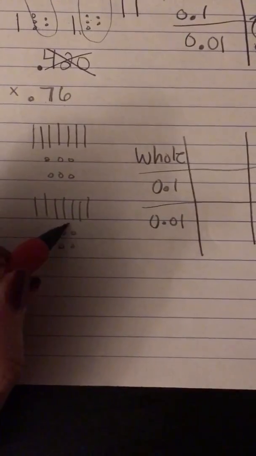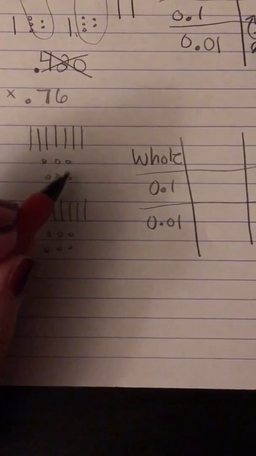First, I'll do the chart. Wholes, tenths, hundredths. I have 1, 2, 3, 4, 5, 6, 7, 8, 9, 10, 11, 12. 12 hundredths of this.